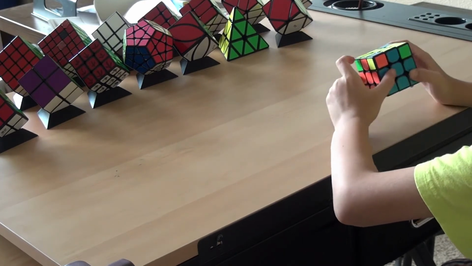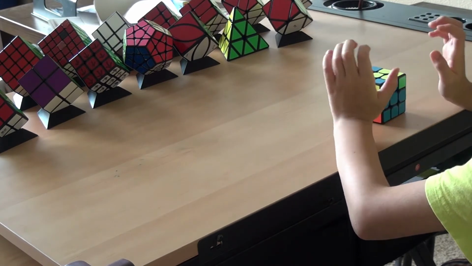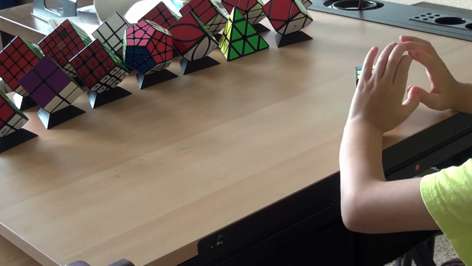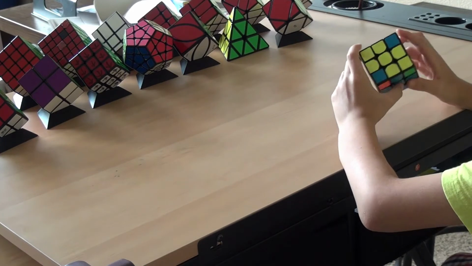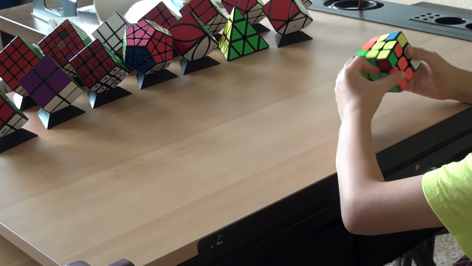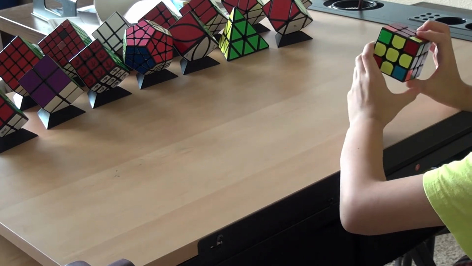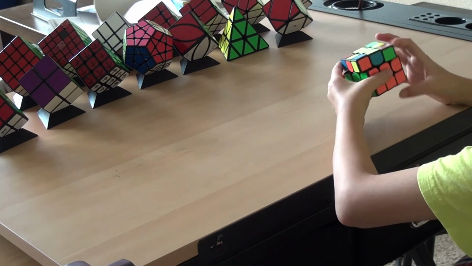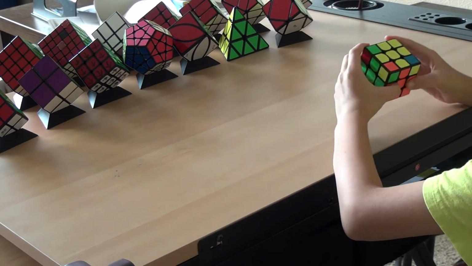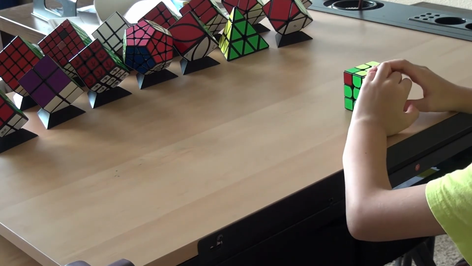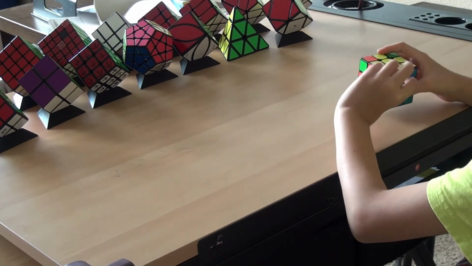So the next step is really similar to the cross, orientation. This time it's corner orientation. I don't know if you know what that means, since it's a really hard word, but if you're a beginner, maybe not. Basically, corner orientation is getting the corners all in place, but they can't be rotated the wrong way, like this one. It's just kind of twisted.